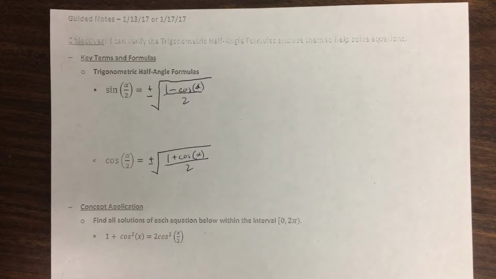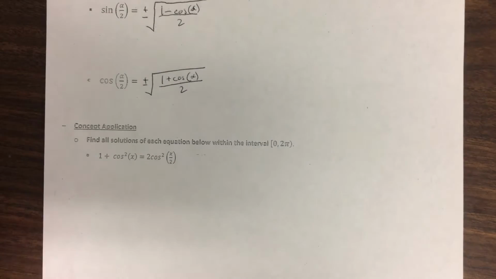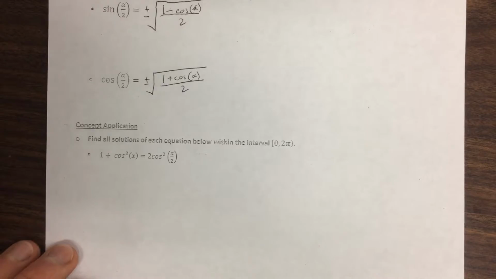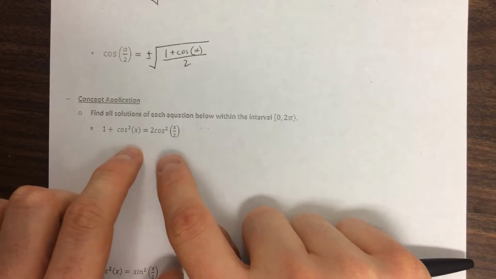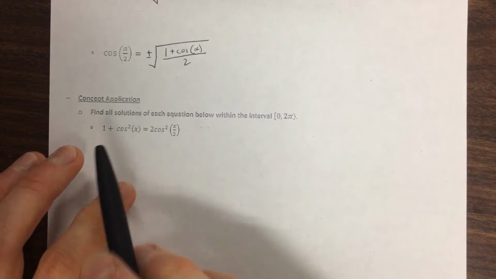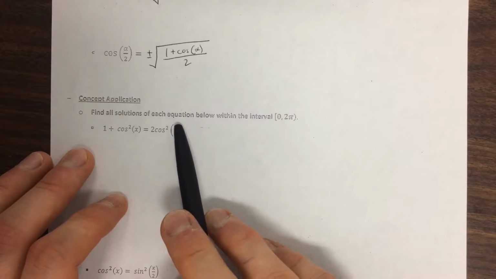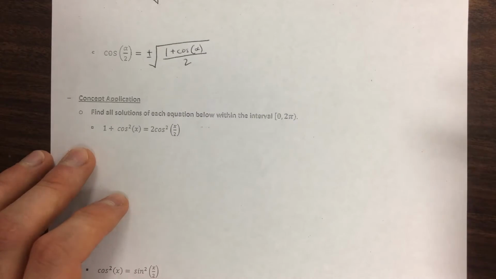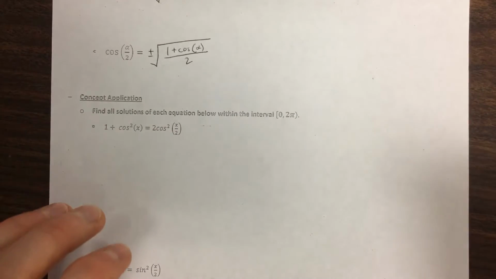So I'm actually going to solve two, maybe just one here on this first video, and then maybe another one on the second video and give you solutions. But here we want to solve this equation. Also, I should preface that as we were solving these on warm-ups, we've been going through quadratics, how to solve quadratics. So that's come into play a few times in terms of solving these equations, and it might show up here. Here we want to find all solutions for each equation below within the interval 0 to 2 pi. And so let's try to solve it.